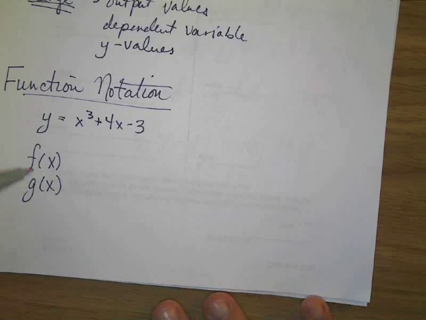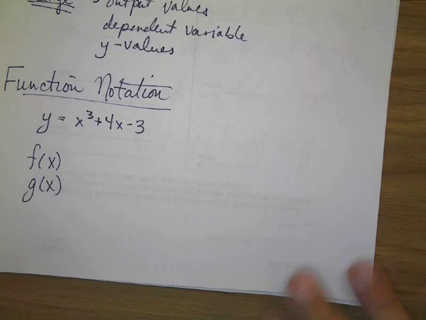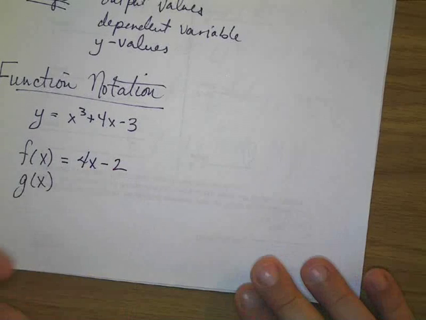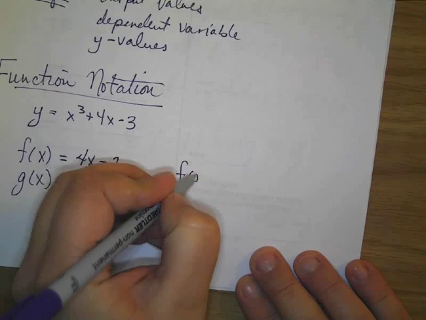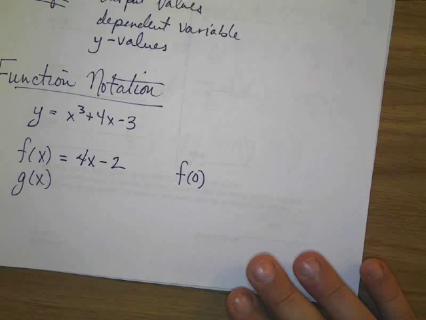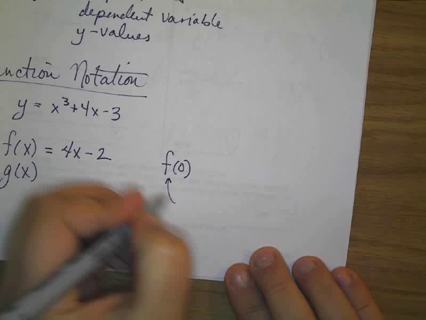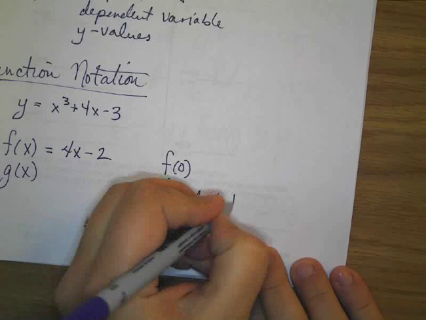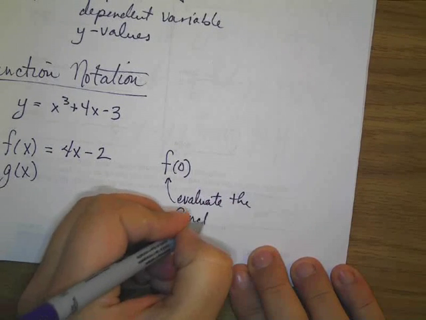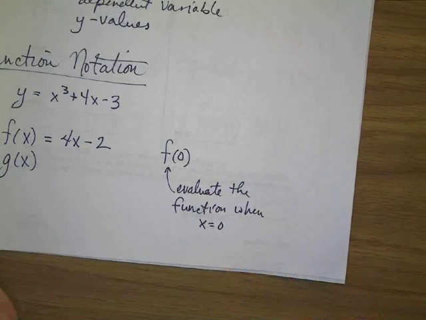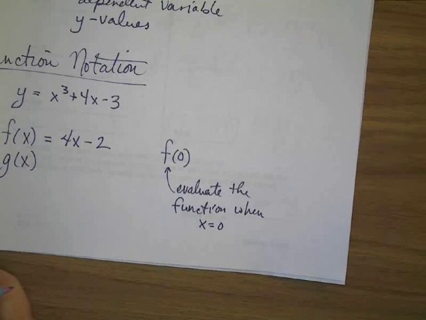Okay? This does not mean f times x. And so if I told you f of x equals 4x minus 2, and then all of a sudden I'm like, okay, well, what's f of 0? That does not mean f times 0. This means evaluate the function at 0. Big difference. So this is saying evaluate the function when x equals 0. So that's what that means. That's telling you to put a 0 into the equation. Tell me what I get.